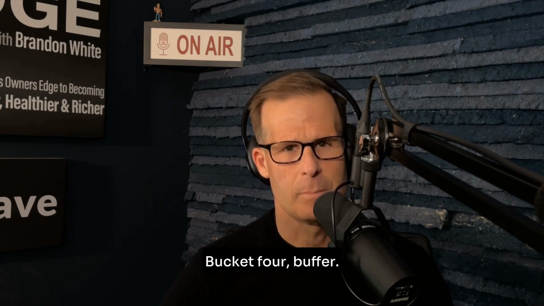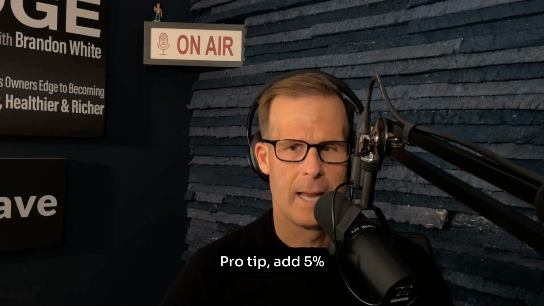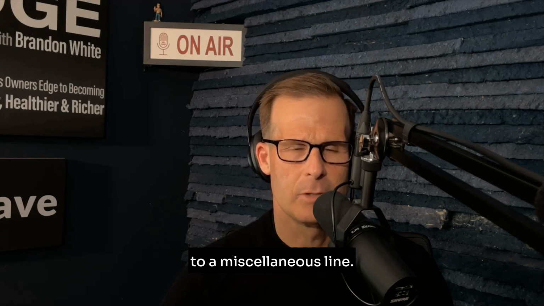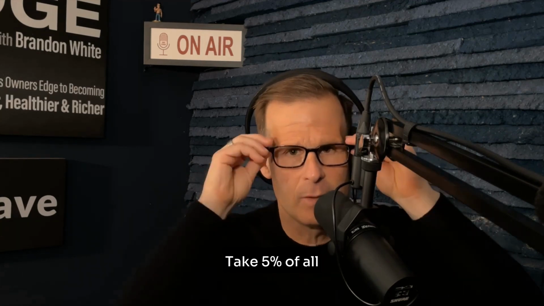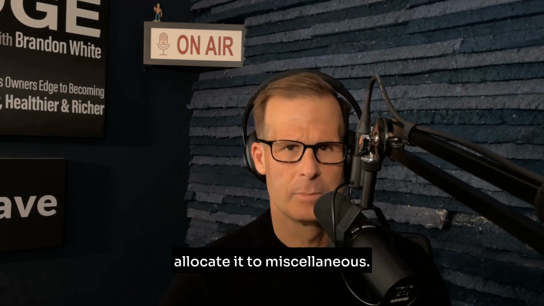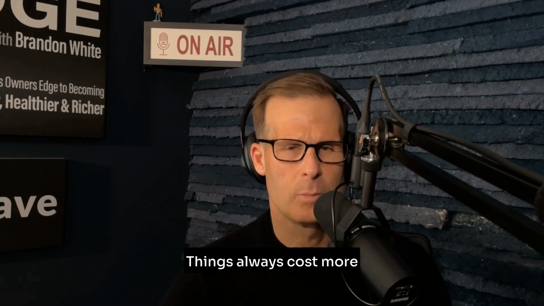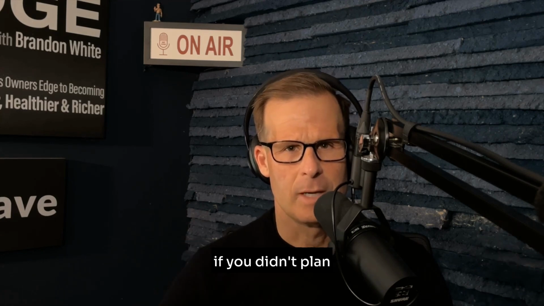Bucket 4, buffer. Pro tip, add 5% to a miscellaneous line. Take 5% of all of your expenses and allocate it to miscellaneous. Things always cost more than you think. This buffer saves you from scrambling for cash if you didn't plan for it.